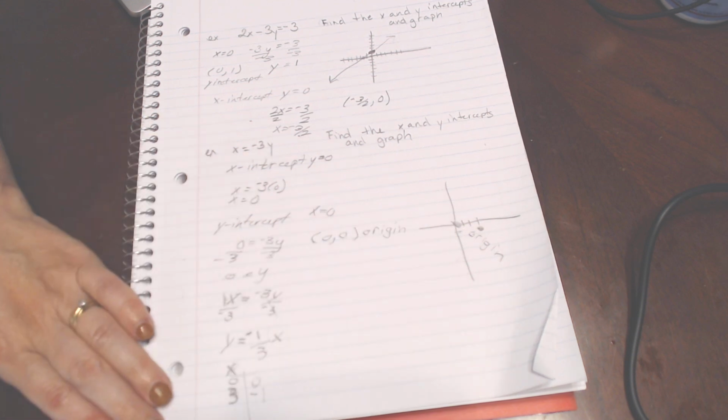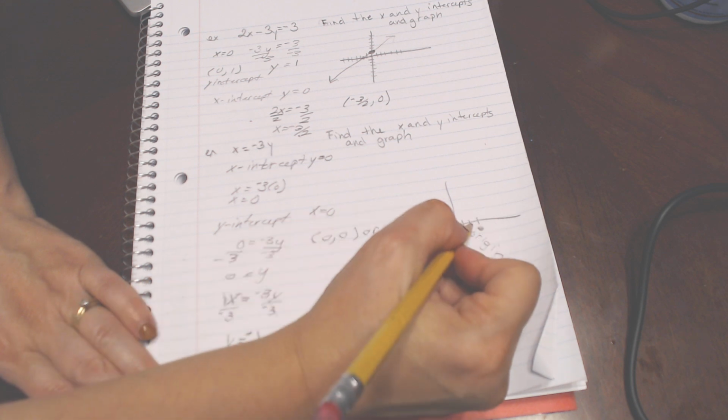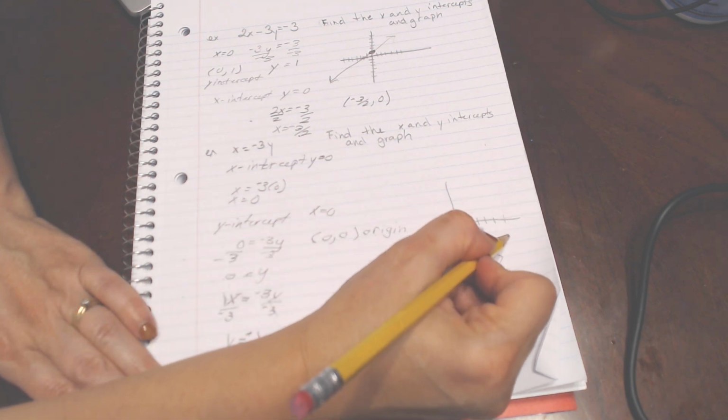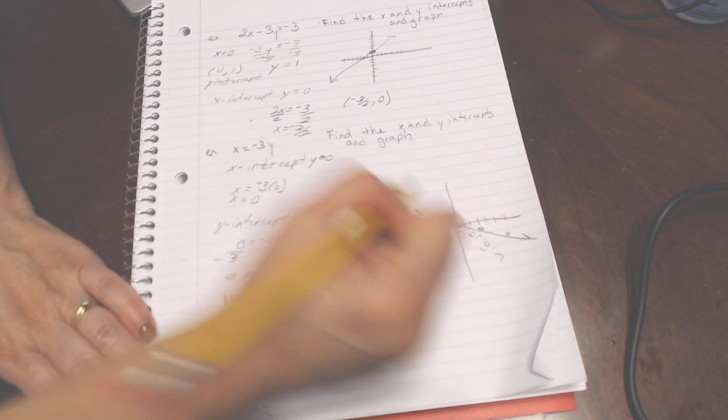Now I have 2 points. I can do one more. I better choose wisely. If x is 6, negative 1/3 times 6, 6 divided by 3 is 2, that's a negative 2. So right 6, down 2. Again, they form a straight line, and we have our graph.